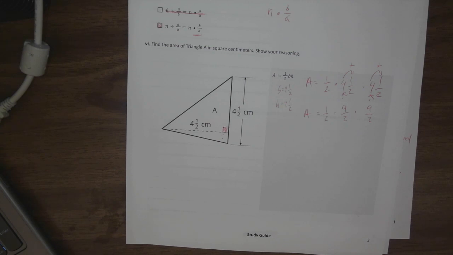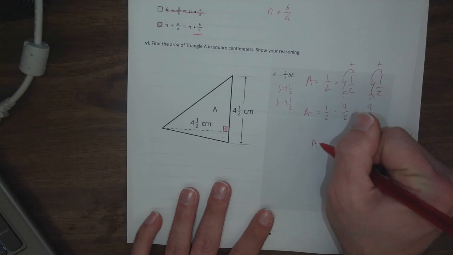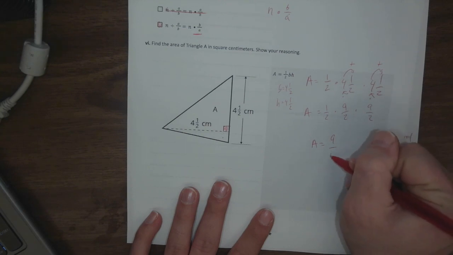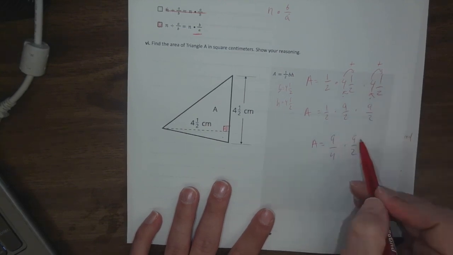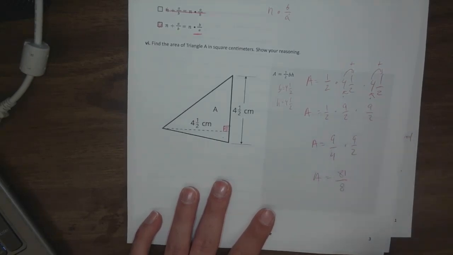And so when you end up solving these out and showing your work, right, how you know if you got the right answer. Actually, we'll just do it out. So 1 times 9 is 9, 2 times 2 times 2 is 4. Bring down our 9 over 2. 9 times 9 gives us 81. 4 times 2 is going to give us 8.